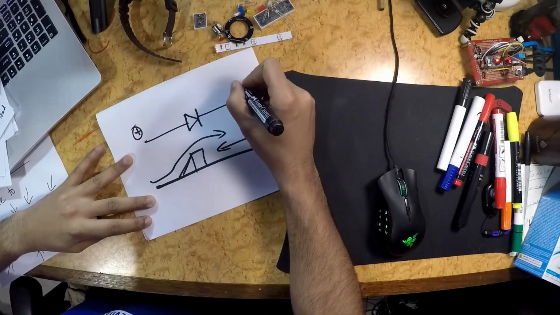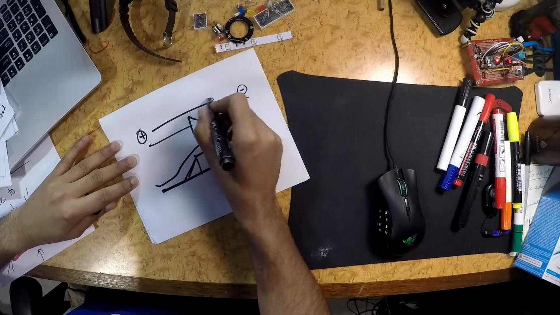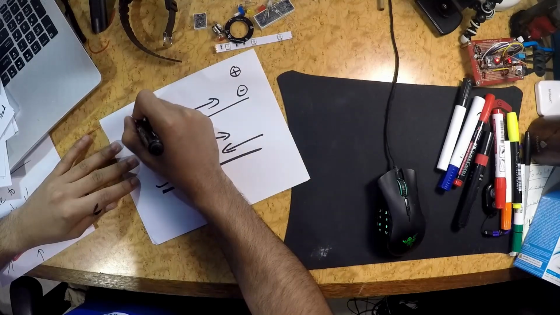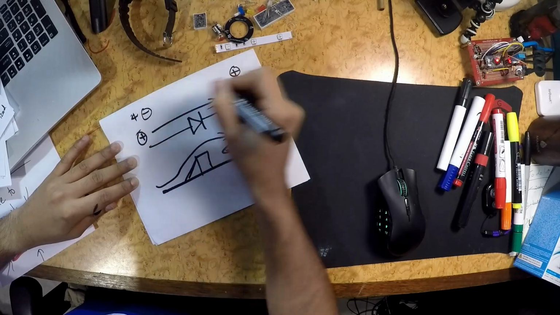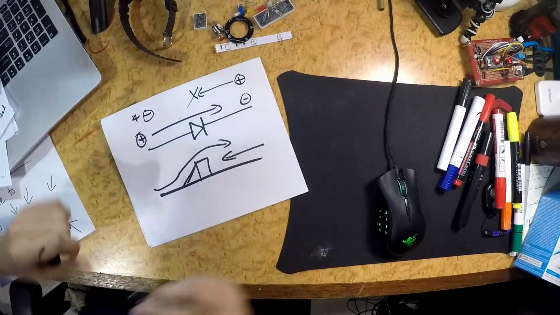Let's talk about conventional current flow. So it allows current to flow this direction. If you had positive here and a negative voltage here, it gets blocked.